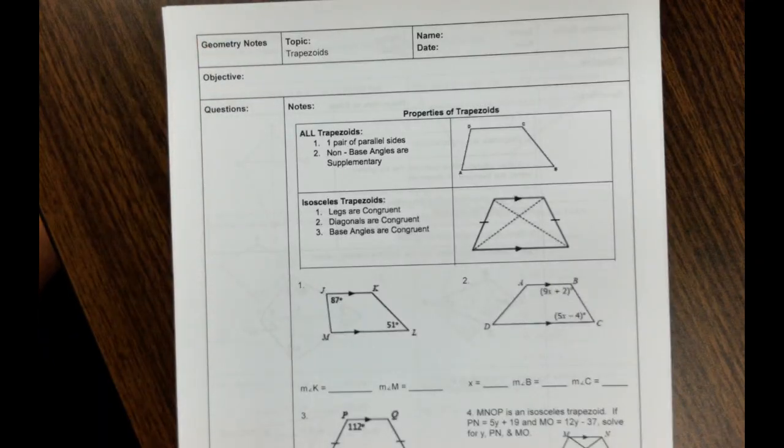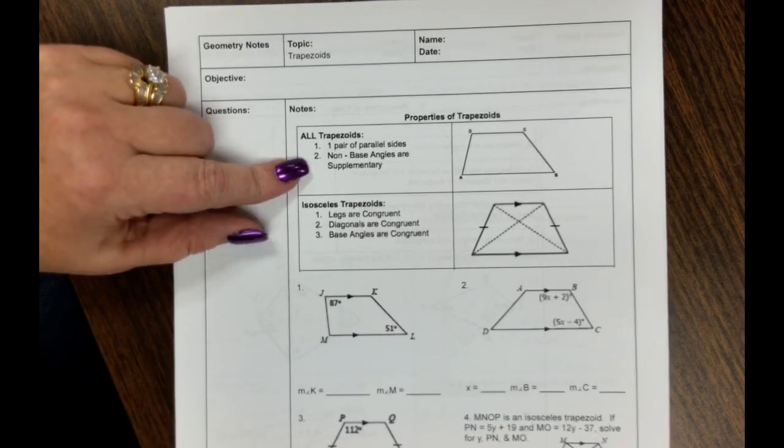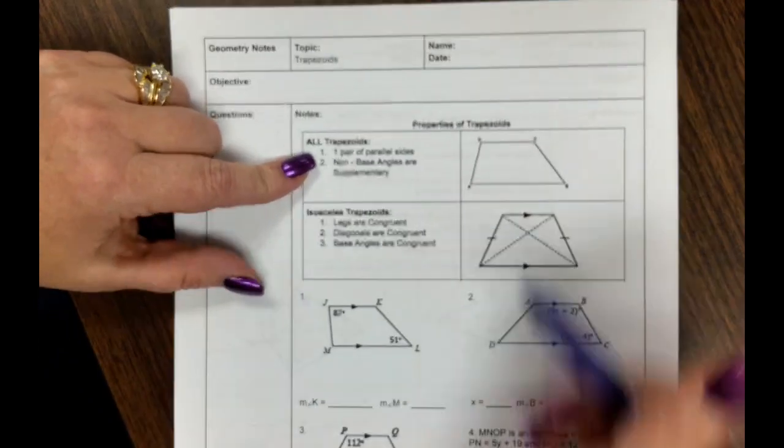In this lesson, we're going to talk about a quadrilateral that is not a parallelogram. We've been talking about parallelograms, and today we're going to talk about quadrilaterals that are not. What makes trapezoids different is the number of sides that are parallel. For parallelograms, both pairs of opposite sides are parallel. For a trapezoid, only one pair of parallel sides. So all trapezoids have one pair of parallel sides.